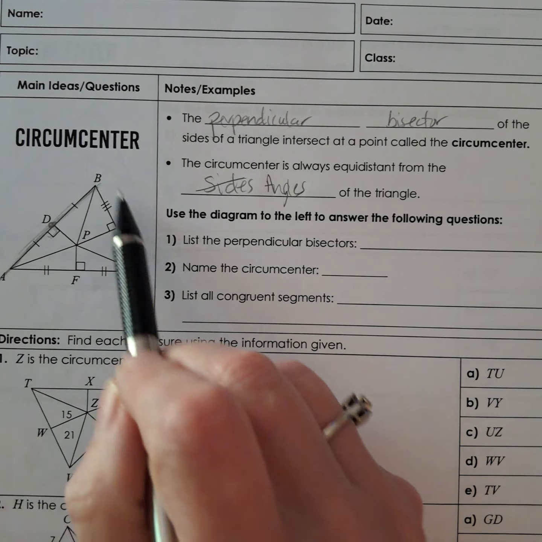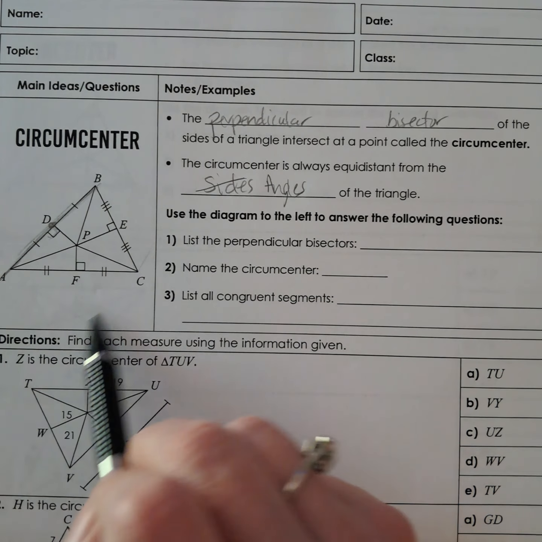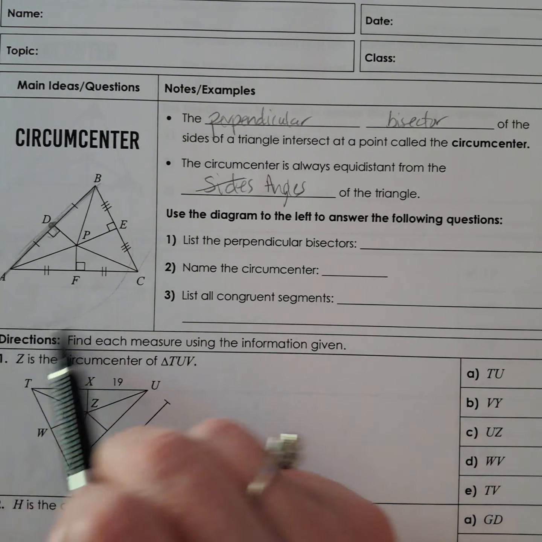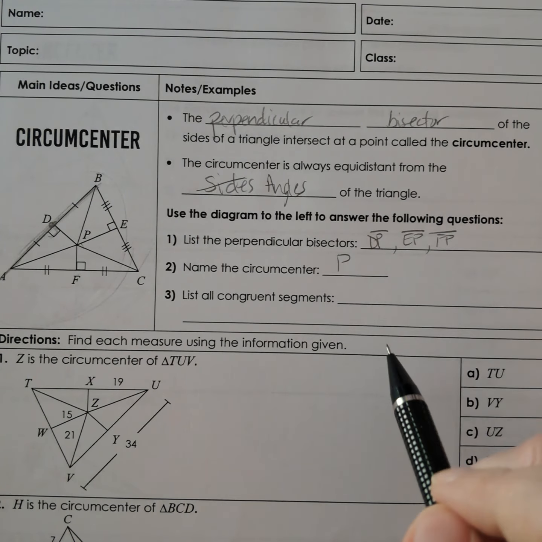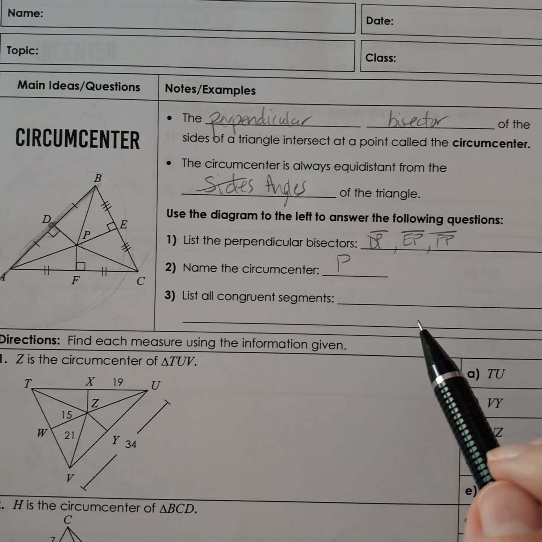This is what creates the circle around the outside. All right, use the diagram to the left to answer the following questions. List the perpendicular bisectors. Well, that would be DP, EP, and FP. Name the circumcenter, that would be P. And list all congruent segments.